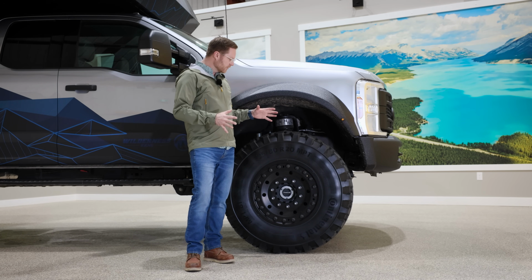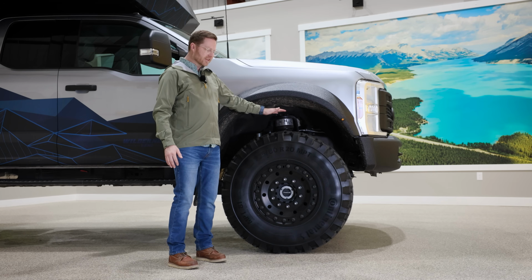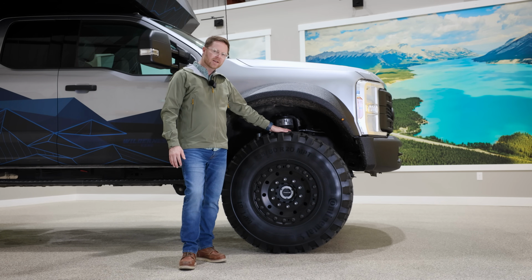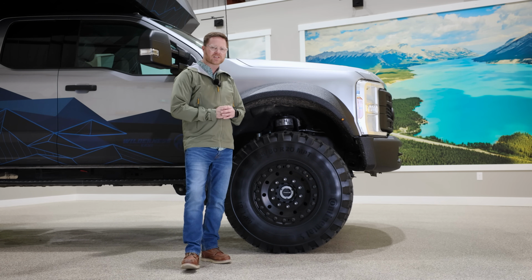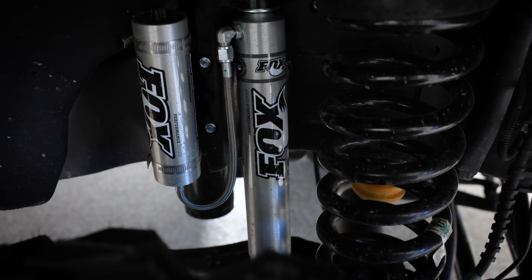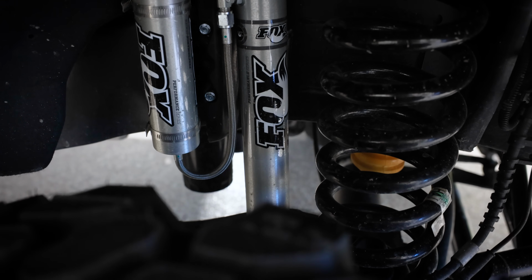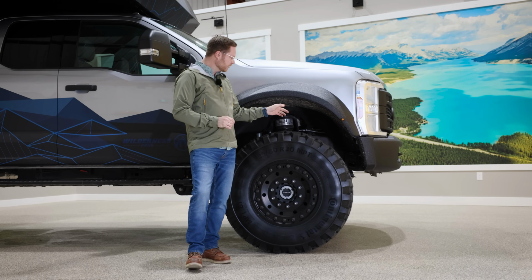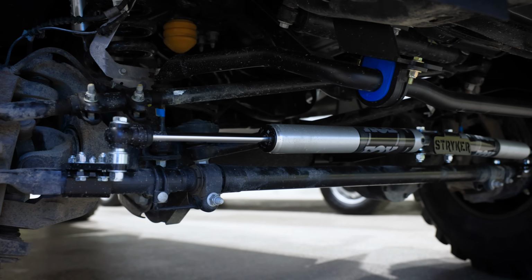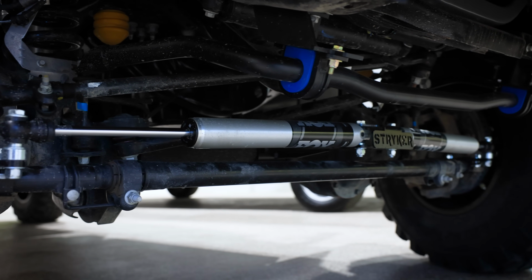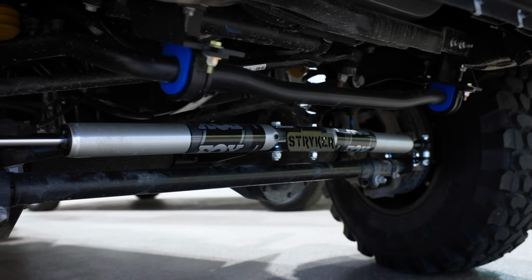Now, the single wheel conversion that we have here, you are going to get the Continental 40-inch tire. You're also going to see on this particular client build that we have the Fox suspension, and this is running the 2.0s with the extra reservoir there as well. You're also going to have on the front, you're going to get a steering stabilizer, and you're going to have that with Fox as well. So it just improves the ride quality and the comfort of being able to drive your vehicle.